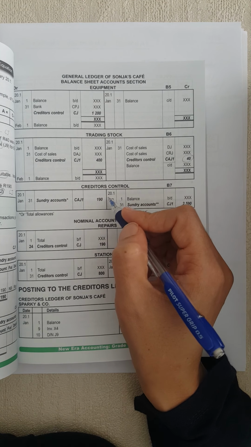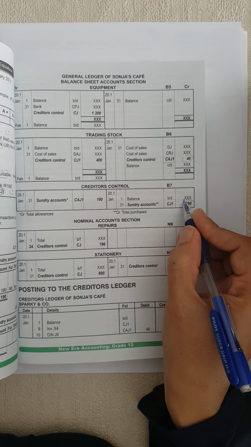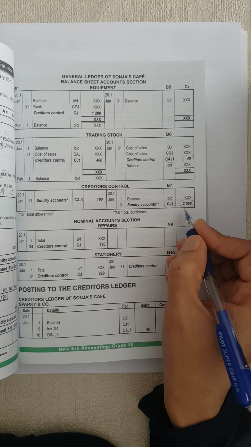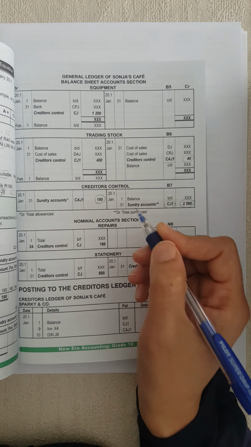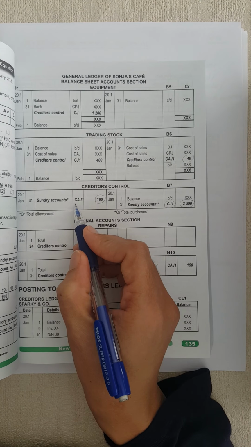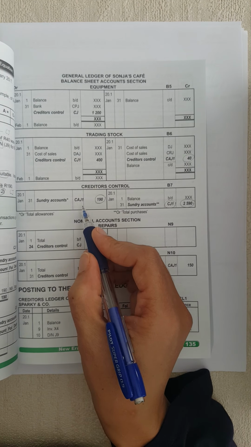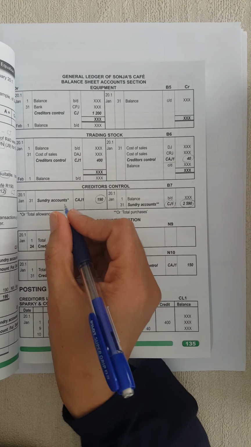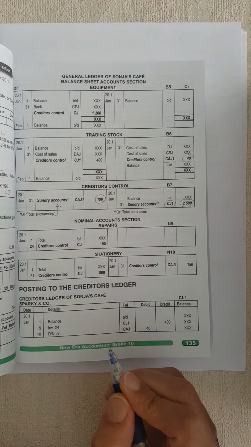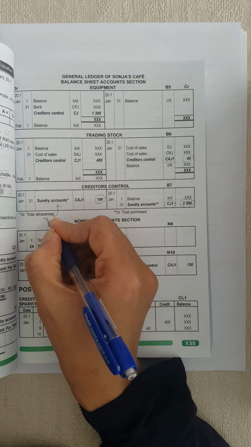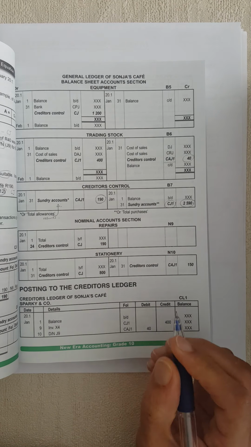And your creditors control account, that was the amount from your creditors journal in our T account, and we have total returns of 190 Rand, which came from your creditors allowance journal, right? So here we would write, actually you can put in total allowances or total returns. We don't use sundry accounts, it doesn't make sense, right?